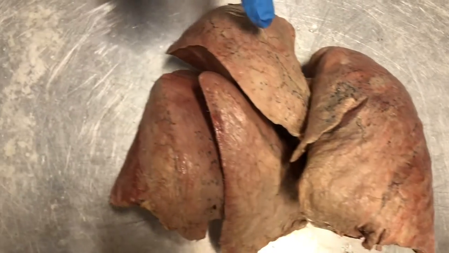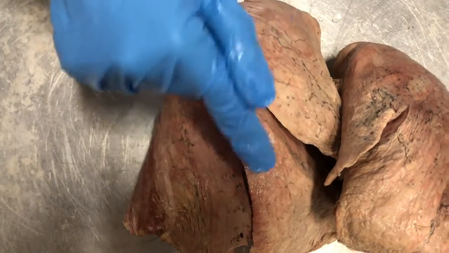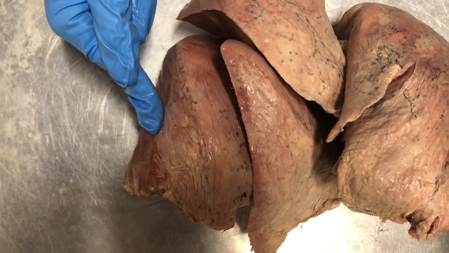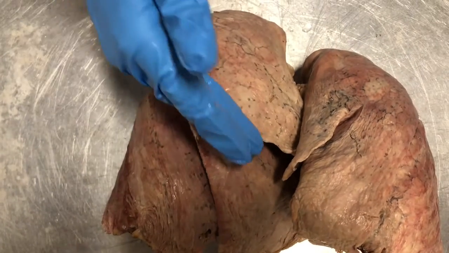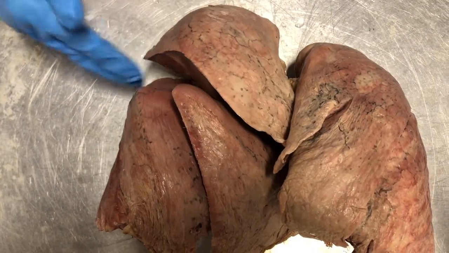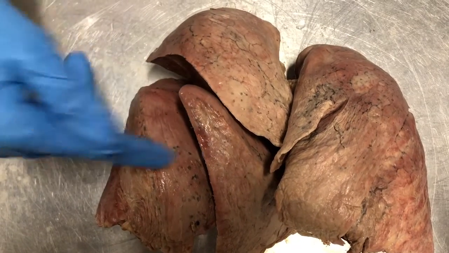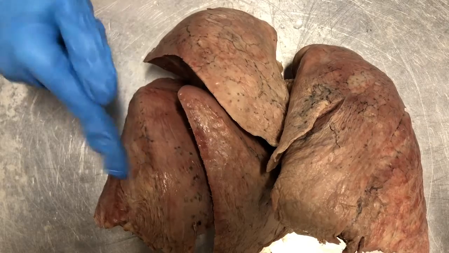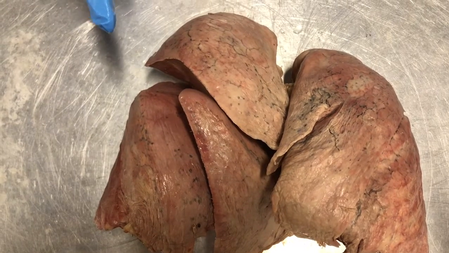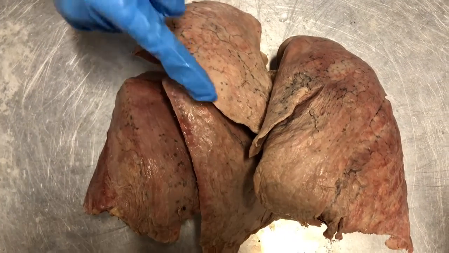On the right side, we have our superior lobe, our middle lobe, and our inferior lobe. We have our horizontal fissure, which separates our superior and middle, and then we have our oblique fissure, which separates our middle and inferior. Remember, always include right and left. That goes for both the lobes and the fissures.